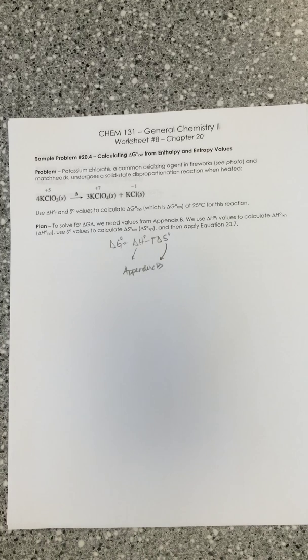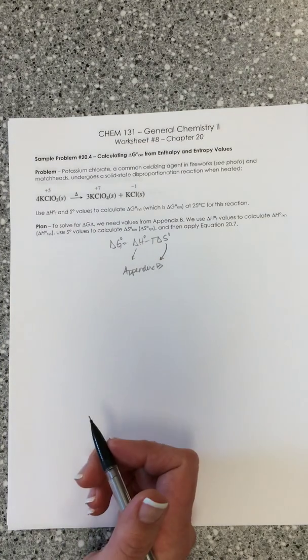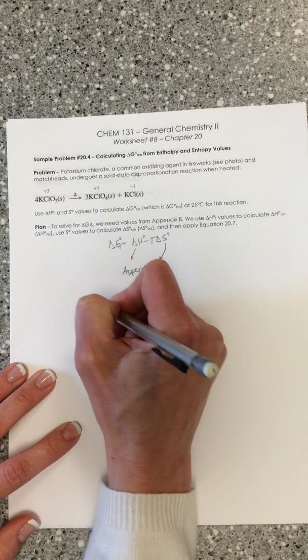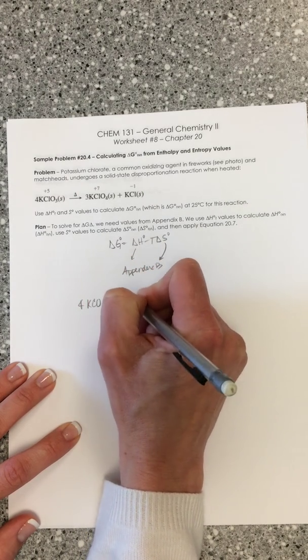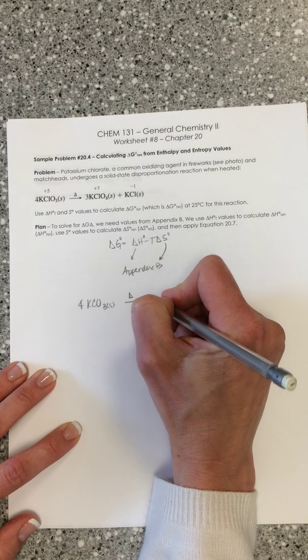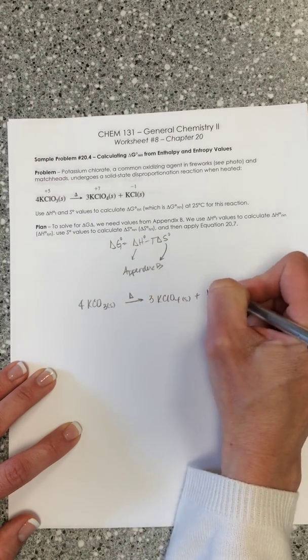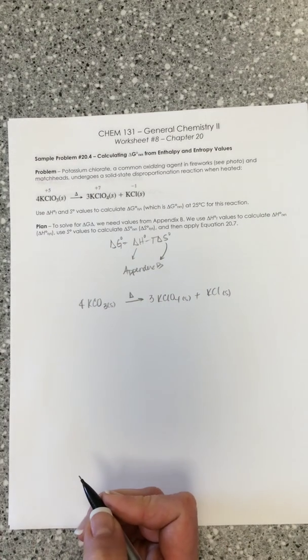So to go ahead and do this problem, I'm just going to rewrite my chemical equation for KClO3 solid. If we heat it, we get 3 KClO4 solid plus KCl solid.